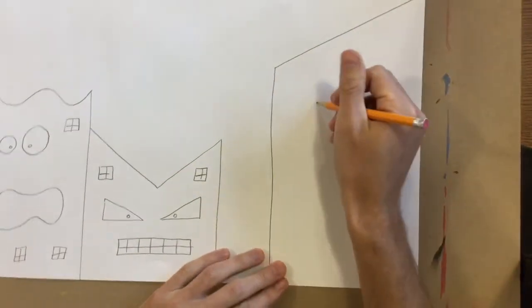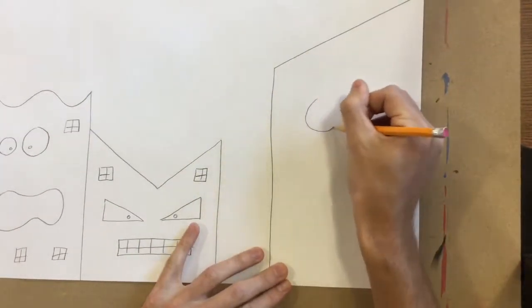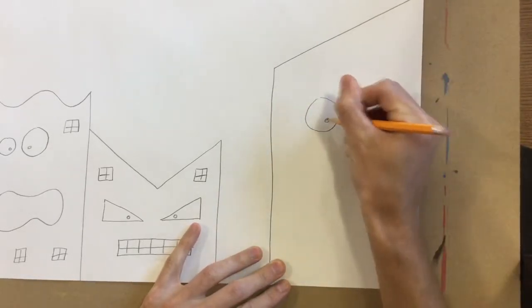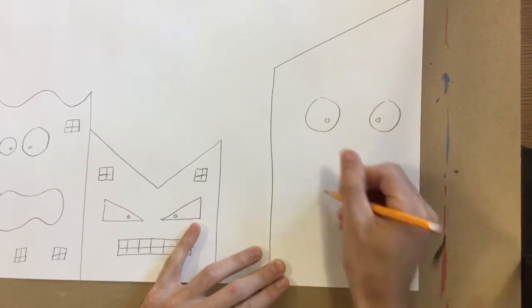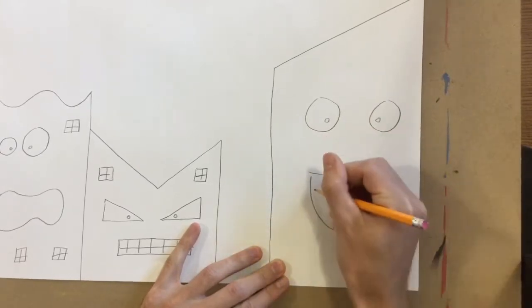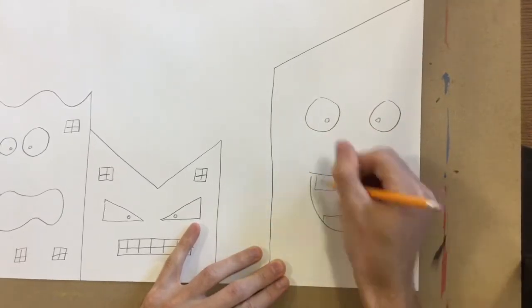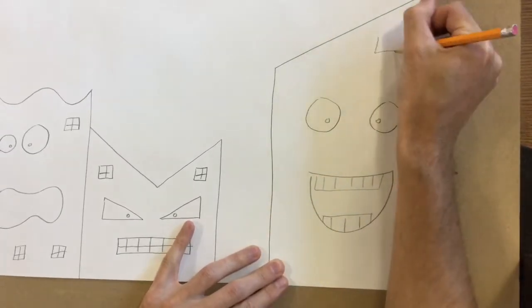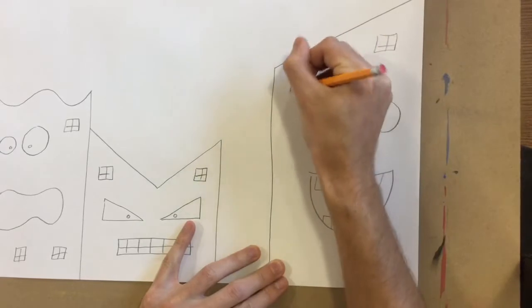Maybe this one's just going to be a nice big smiling building. Once again, give him some windows. Don't overdo it on those windows.